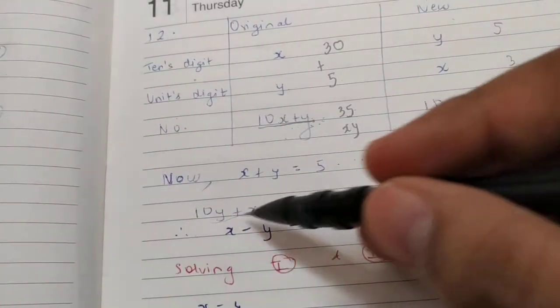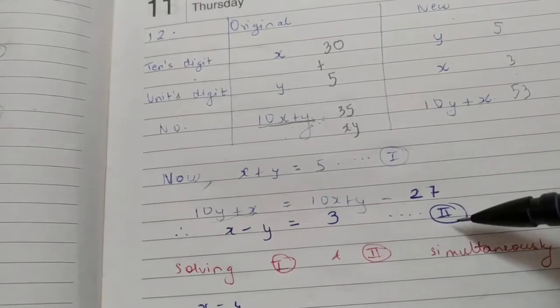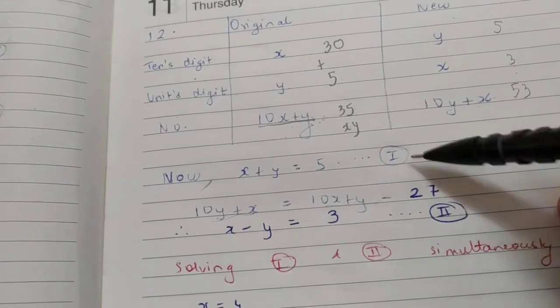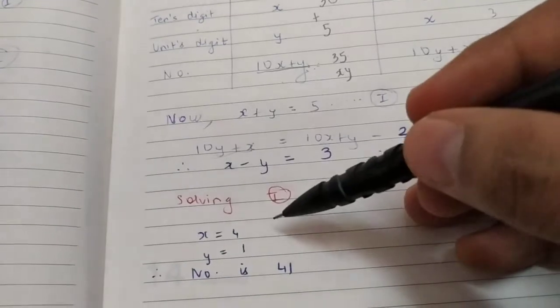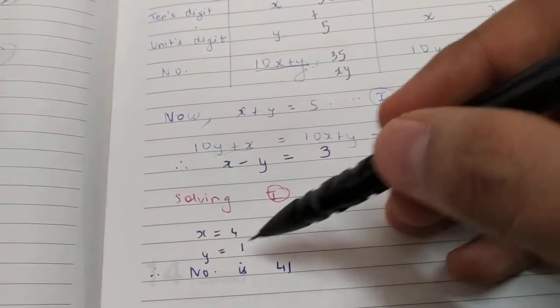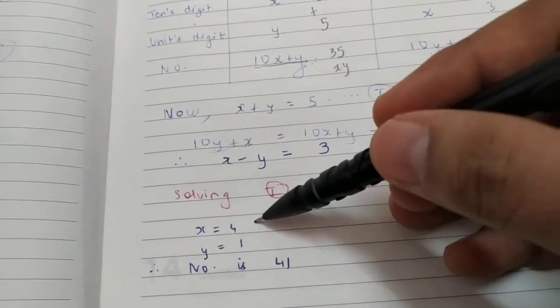Get the like terms together, solve it further, and you get equation 2. And solving the two equations simultaneously, you get the two values. And the final statement, the required number is 41.